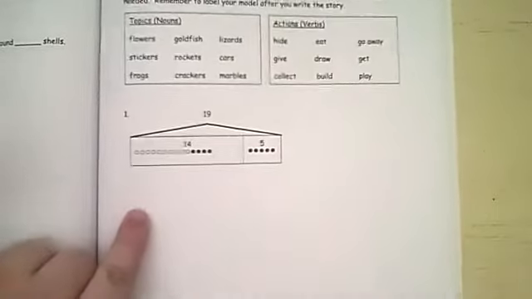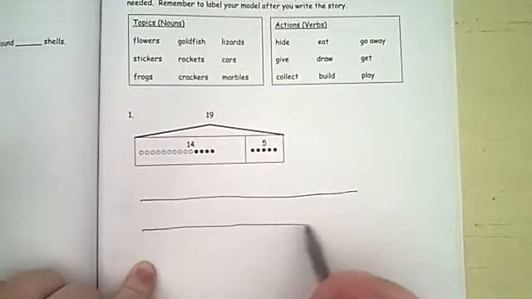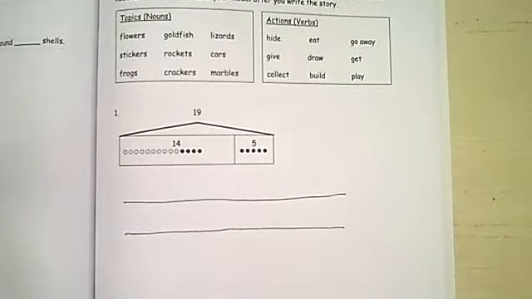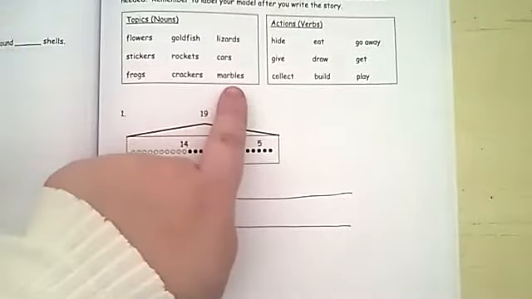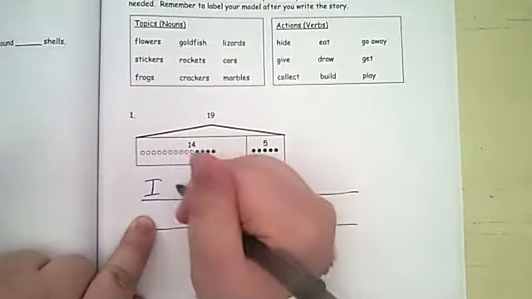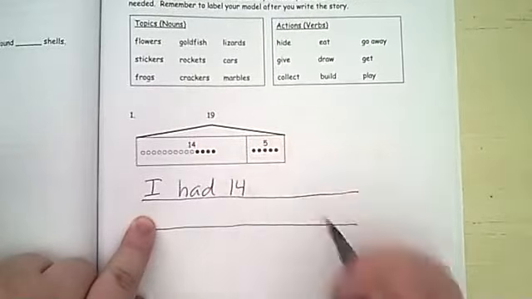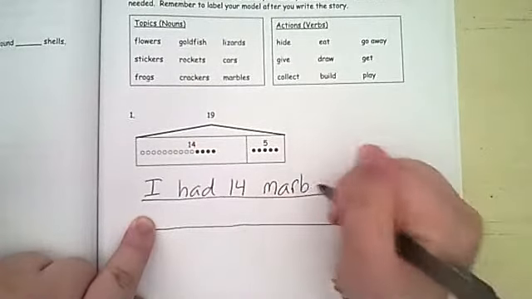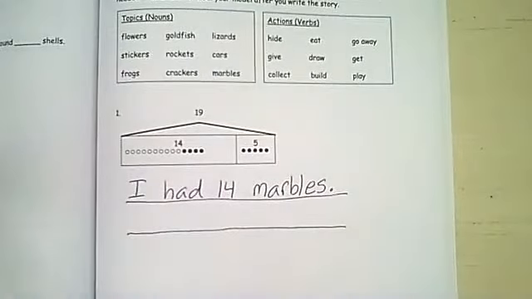So the first thing I'm gonna do is make myself a couple of lines here so I can write nice and straight. I'll start with 2 lines. If I need more, I can always add more later. But this one we're going to do together. So I'm going to start it by saying, I had 14, let's go with marbles. I'm going to say, I had 14 marbles. So I had, H-A-D, 14 marbles, M-A-R-B-L-E-S. I had 14 marbles.